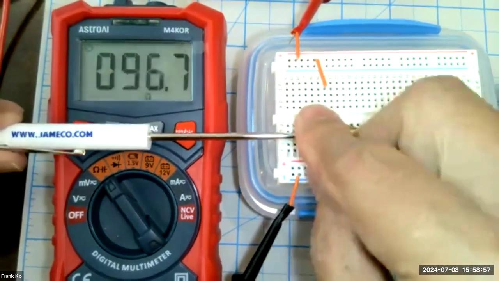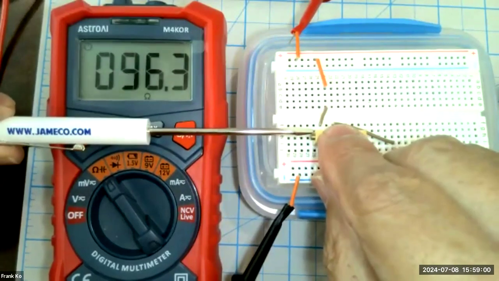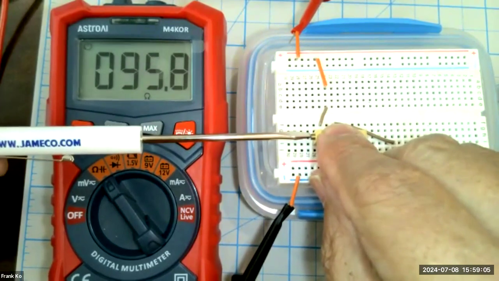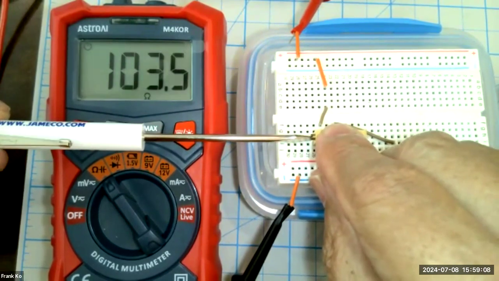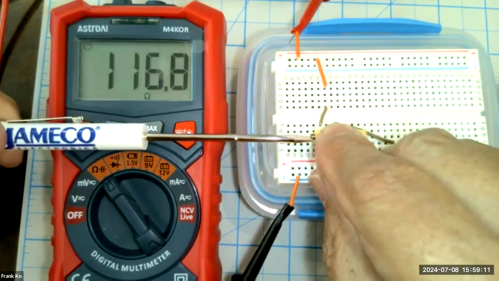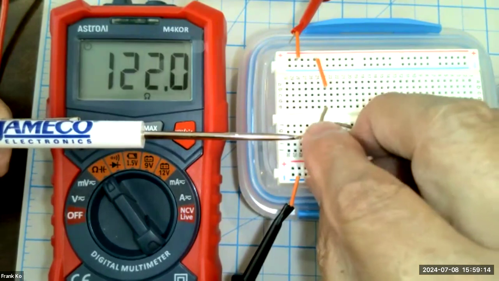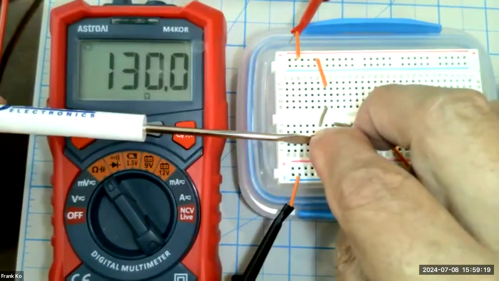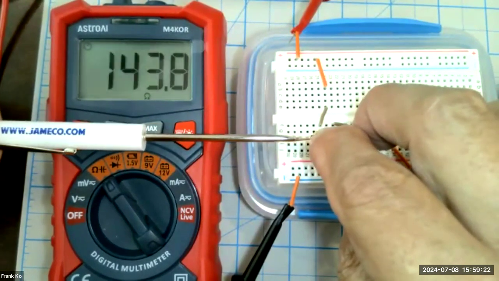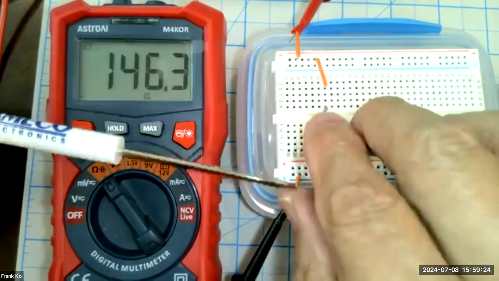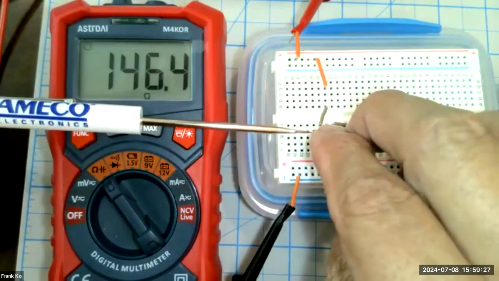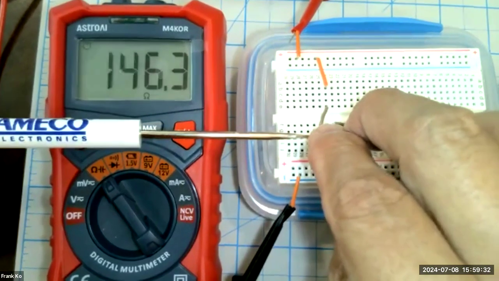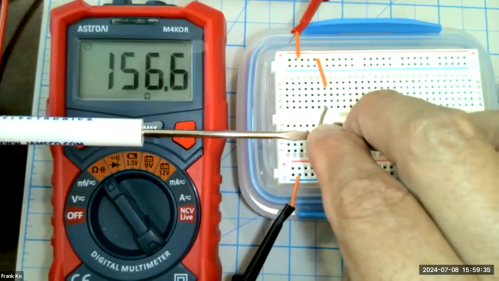hold on. And gently go back to rotate. As you can see, I get some really nice gradual changes, far more gradual than what can be achieved with a single turn pot. And by using a multi-turn pot, I can dial in the amount of ohms to a precise value far more easily than otherwise.